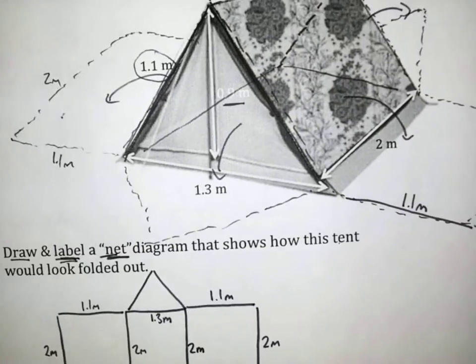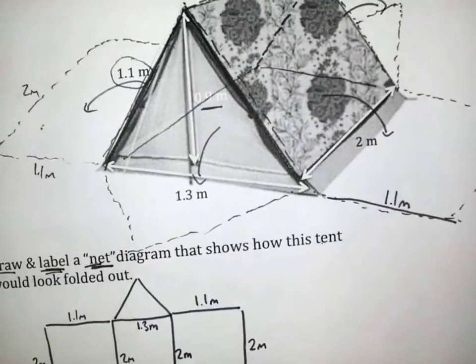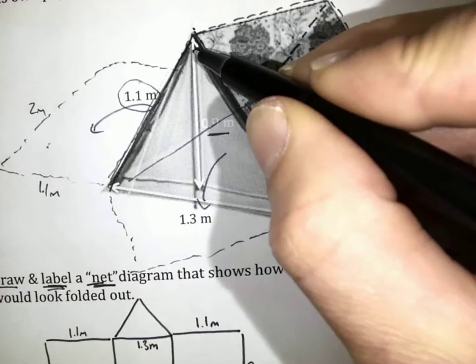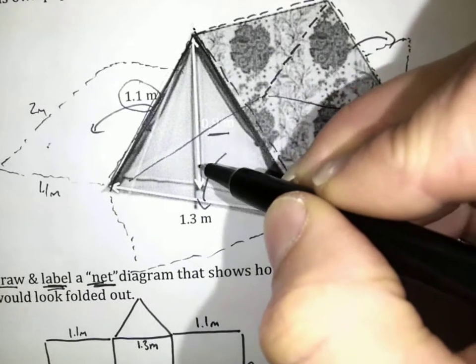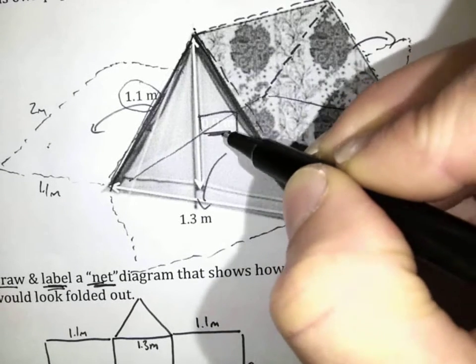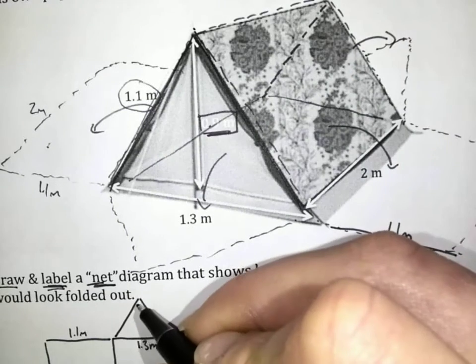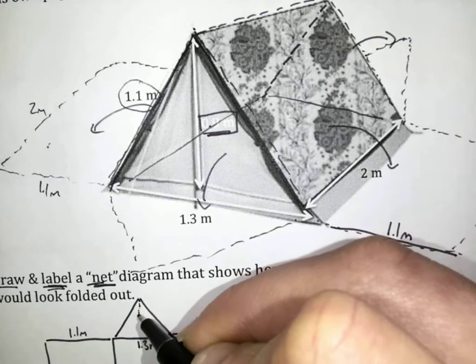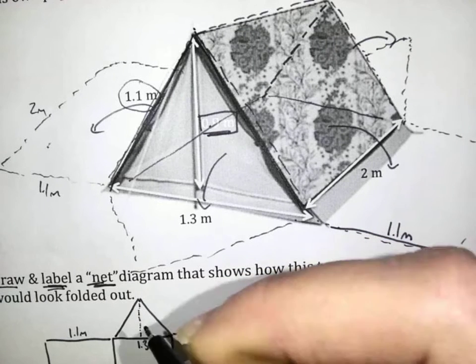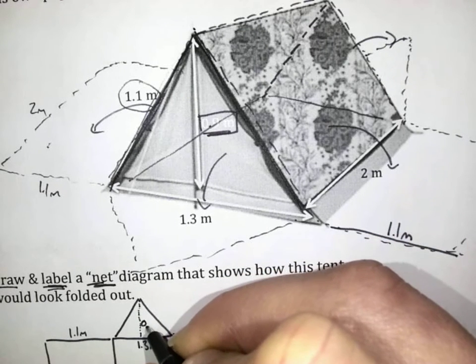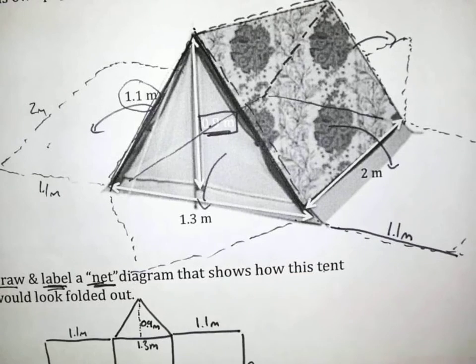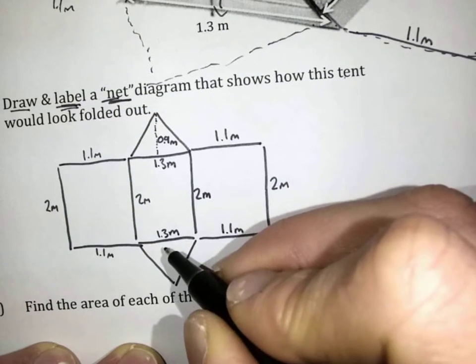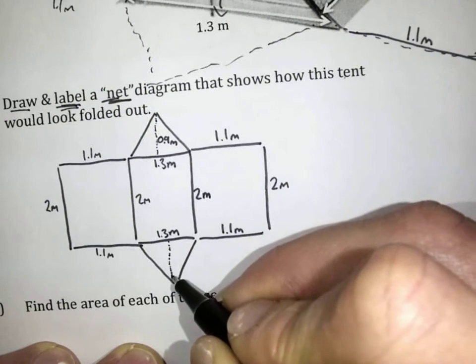Now, if we look at this diagram, we can see that the triangles have a height of 0.9 meters. And I know from experience that the height of a triangle is a very important quantity. So I'm going to make sure to write down that the height of this triangle is 0.9 meters. And that's the same with this height down here, 0.9 meters.